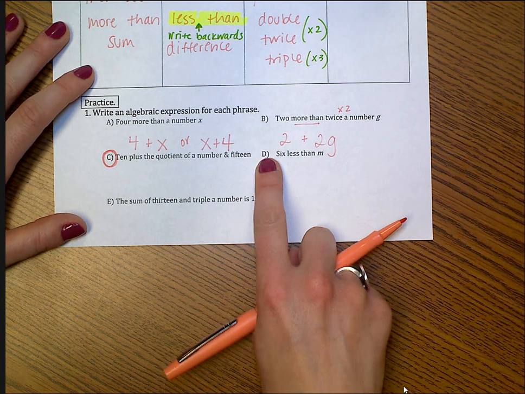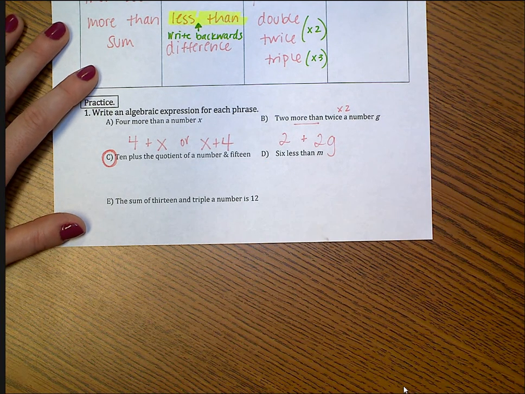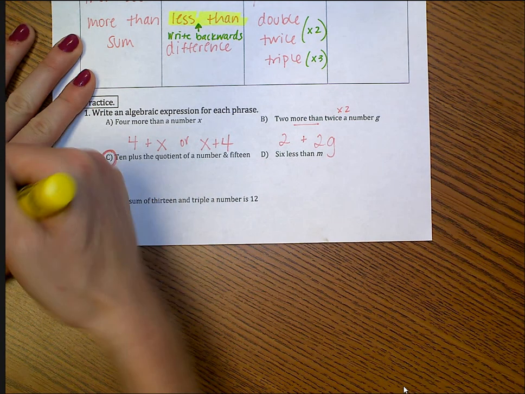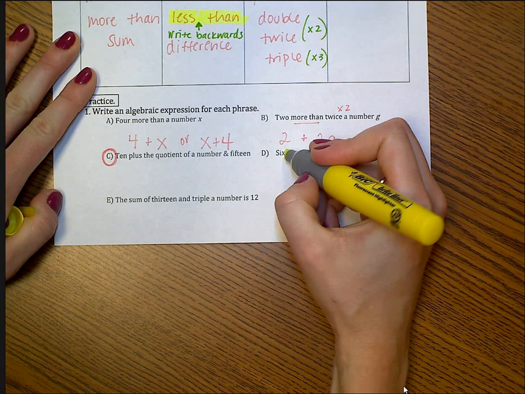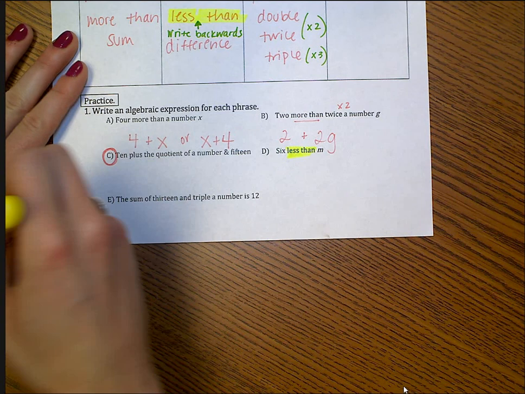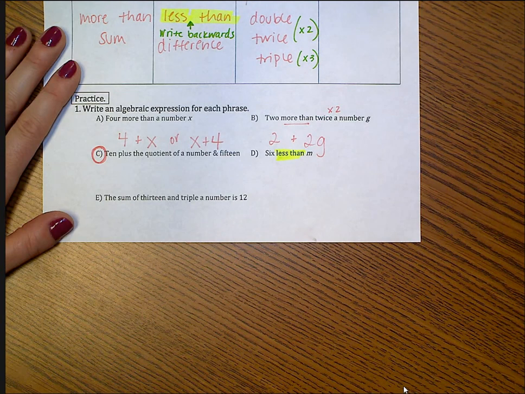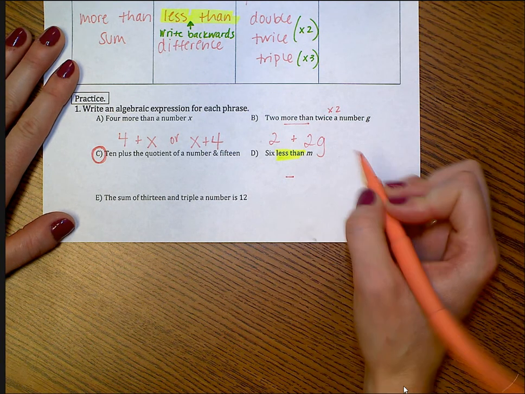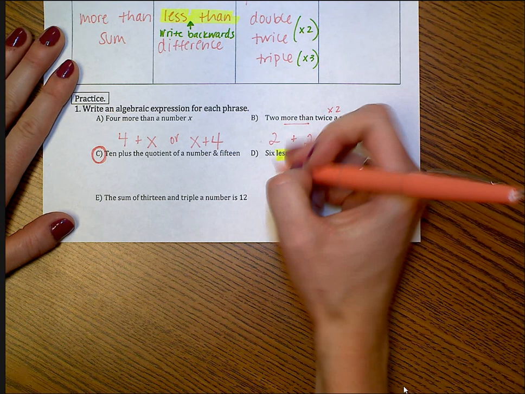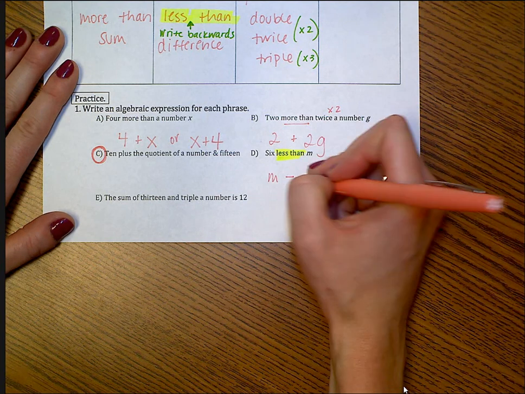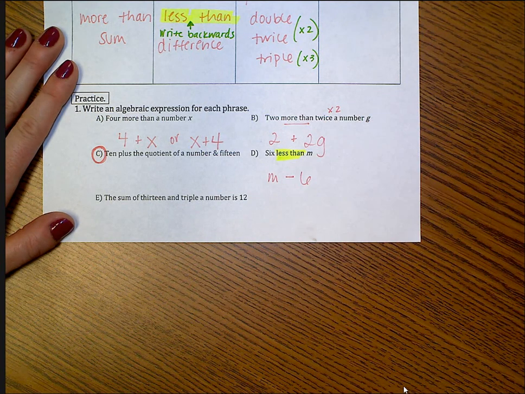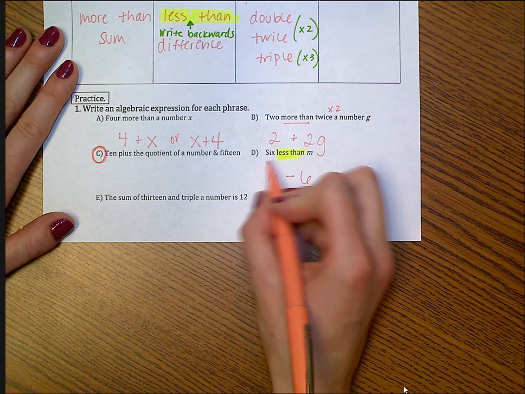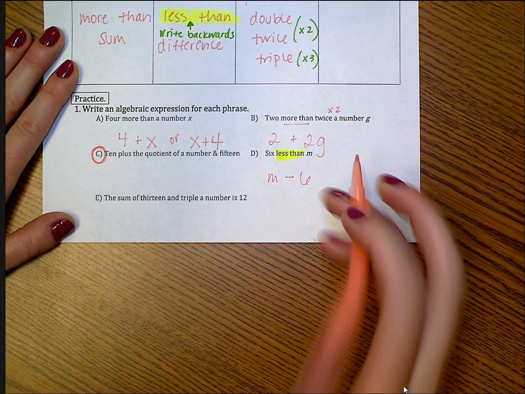For example D, here's where I see less than. Okay, so be careful. This one has got to go backwards. So I know the less than is subtract. I can't write 6 minus m because less than flip-flops it. M comes at the end, so that has to go first, and then 6. Okay, so 6 less than m is actually m minus 6. Be really careful there.